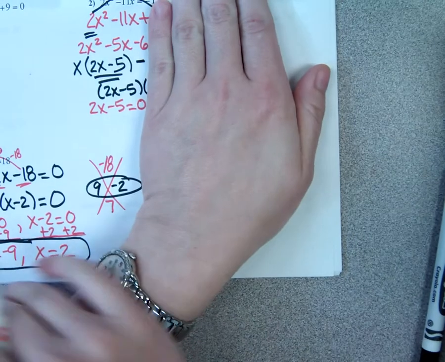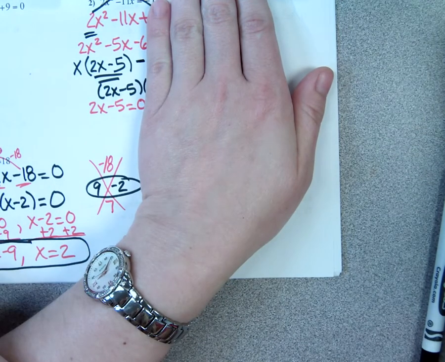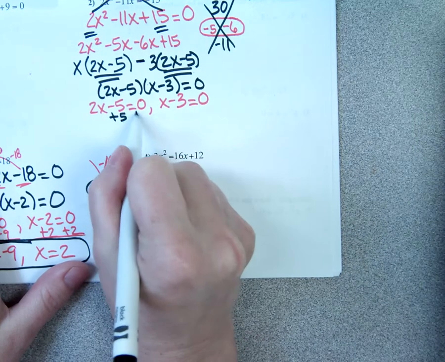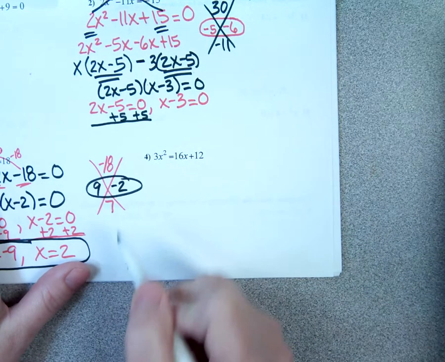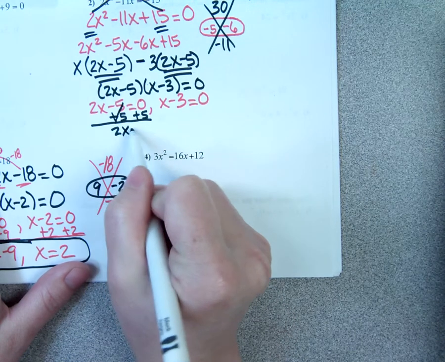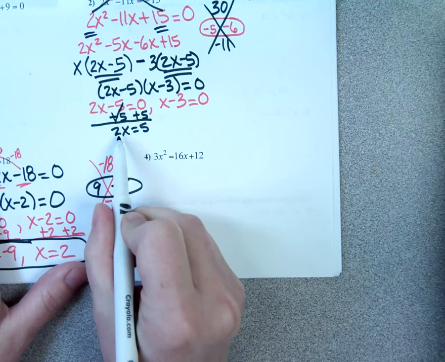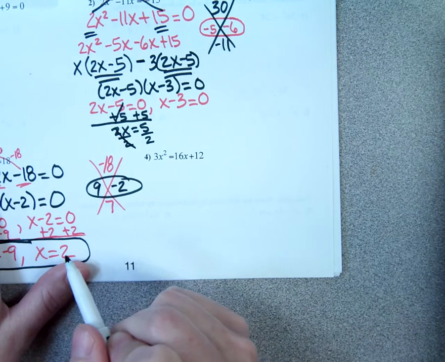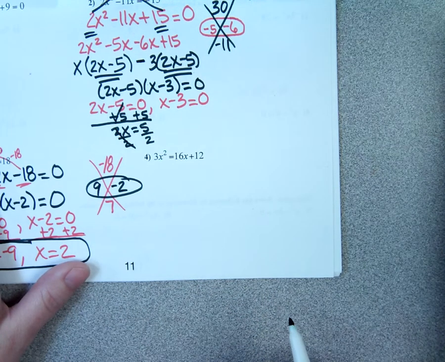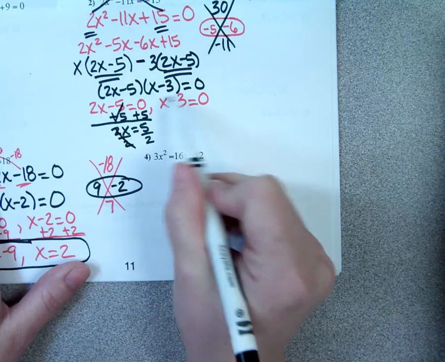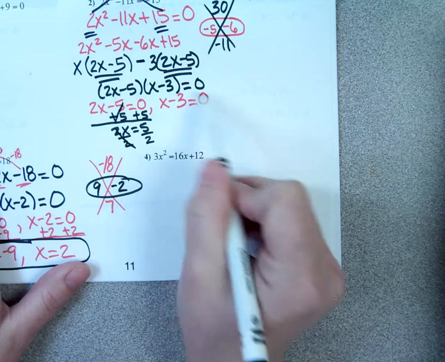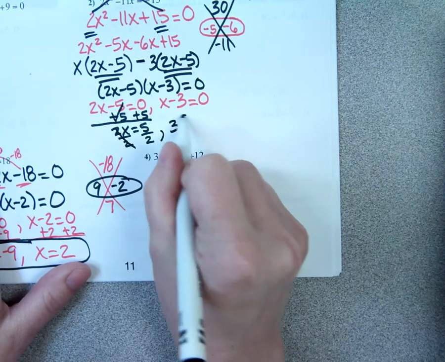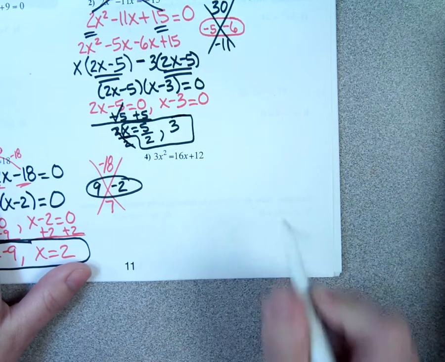Without me showing any work, what would you get on that? 5 halves. To show the work, first you'd get rid of the minus 5 by adding 5, which leaves 2x equals 5. Then to get rid of that 2, you divide both sides by 2, and there's the first answer, x equals 5 halves. What would you get if you solved this equation? A positive 3. Do I need to show my work on that one? So x equals 5 halves or 3, and those are our answers right there.